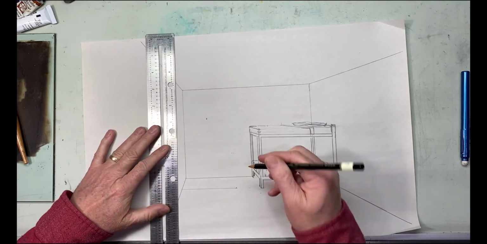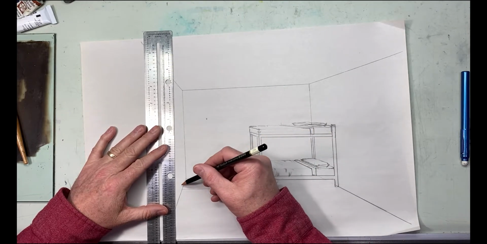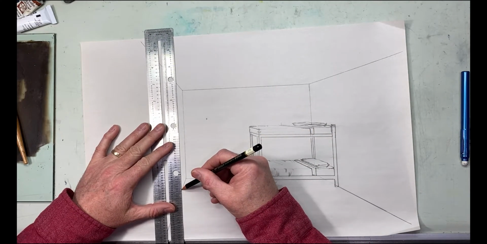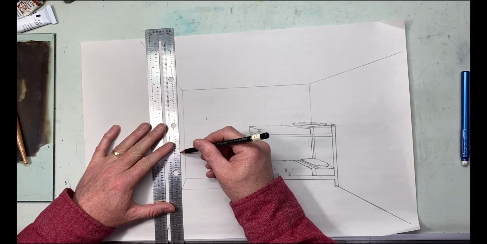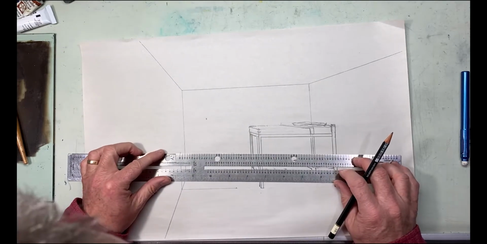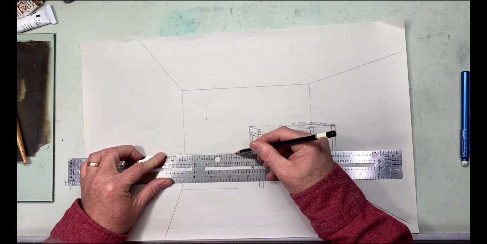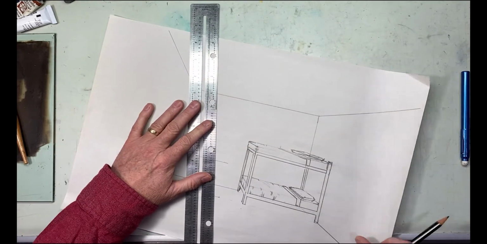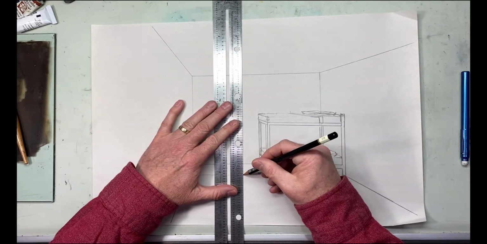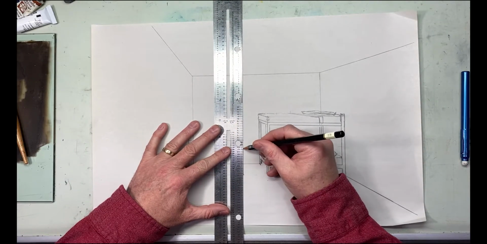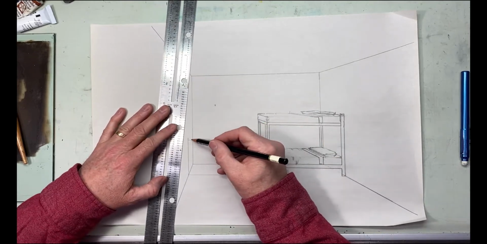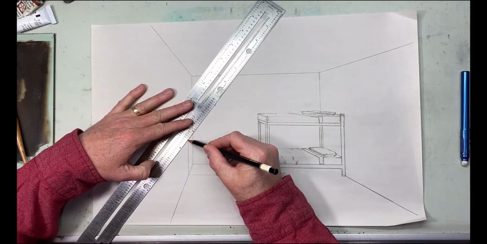Again, just like before, we'll make a box to show the front plane of the desk. And then we have the back one here, so now we'll just connect those.